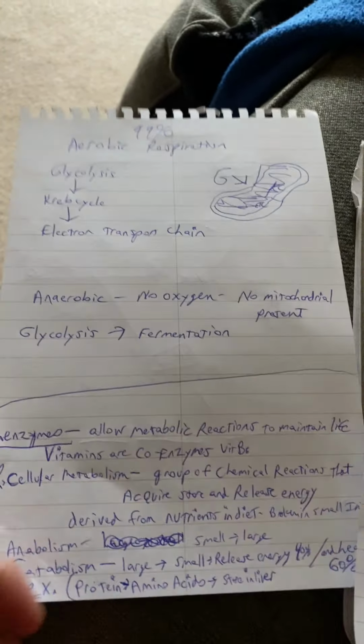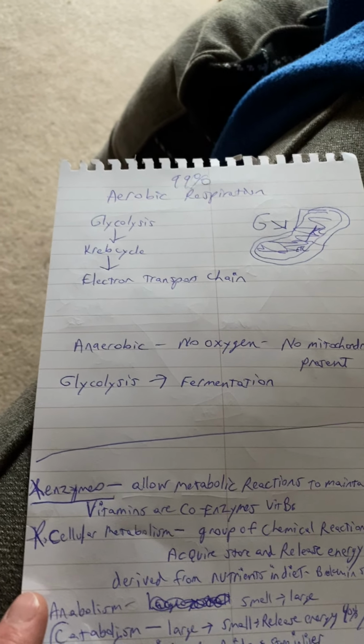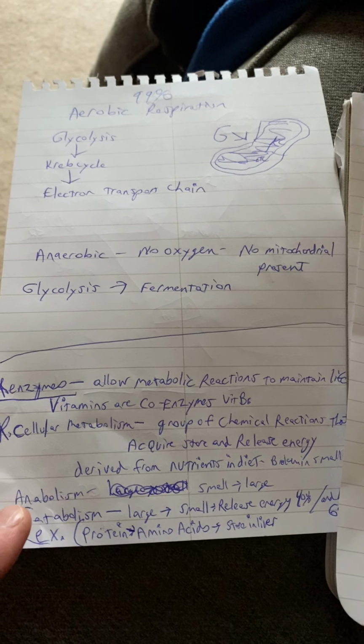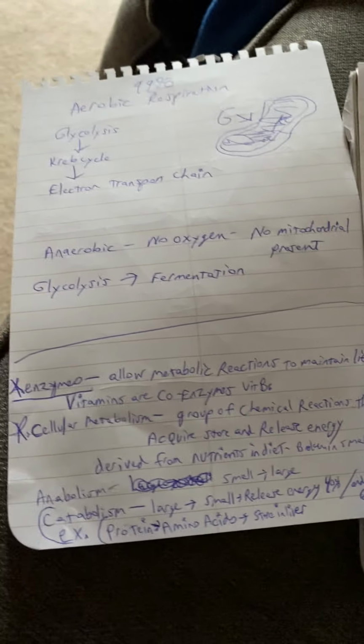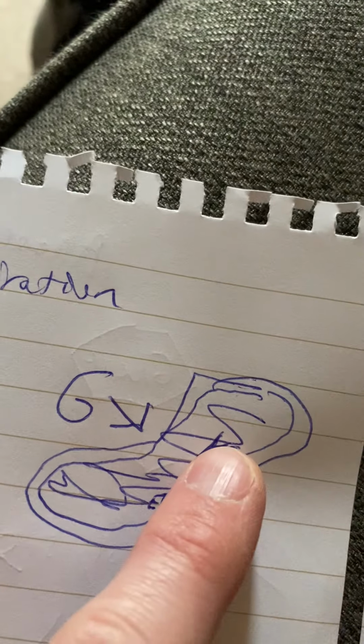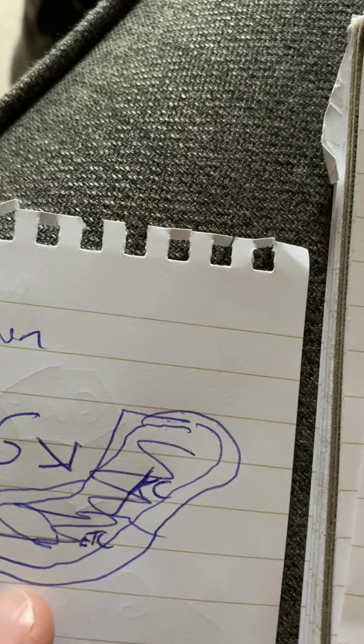Enzymes, which allow the process to occur, and so on. There's my scribbling writing. There's my molecule. Glucose enters. That's my Krebs cycle, which happens in the cytoplasm, I believe. And then the electron chain, which is the end goal of the whole process.